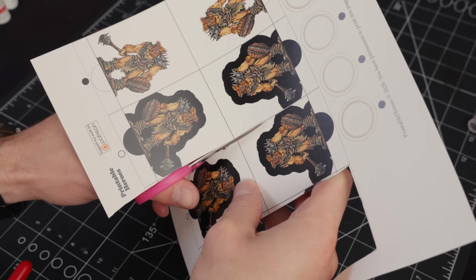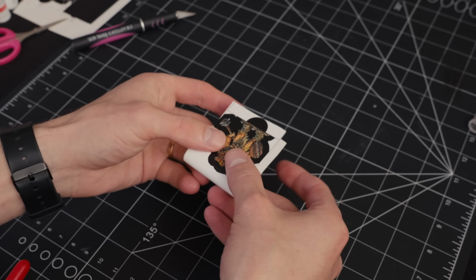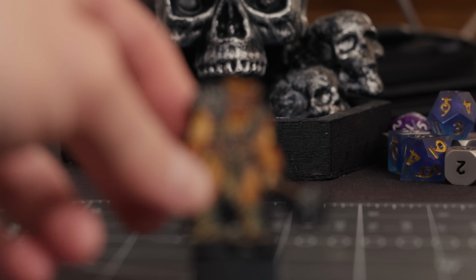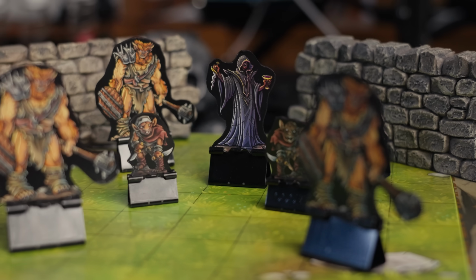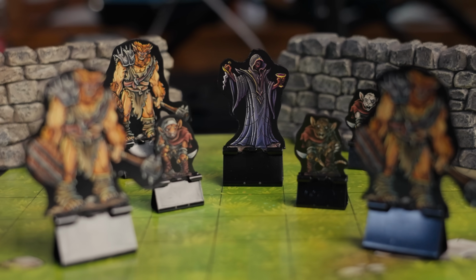This is such an awesome option for affordable minis and terrain. They're pre-formatted with cut and fold lines, so you can cut them out, fold them in half, put them in the base, and then you have a cheap, double-sided mini that looks great. I got mine printed at Staples on some really nice photo paper, so they look great, and they just cost a few dollars for a whole bunch of minis.